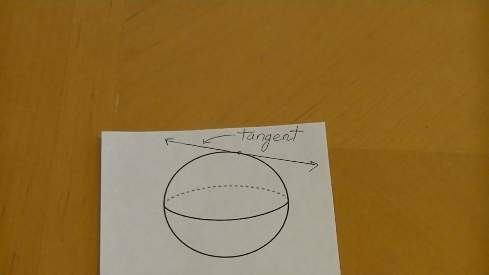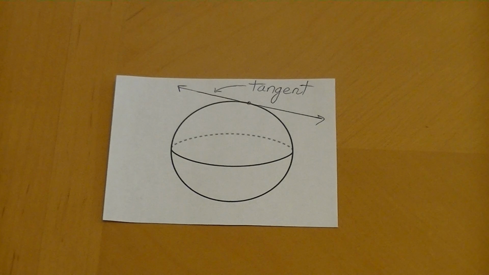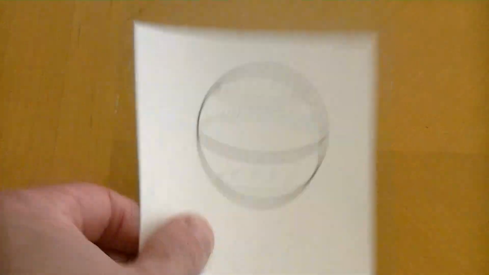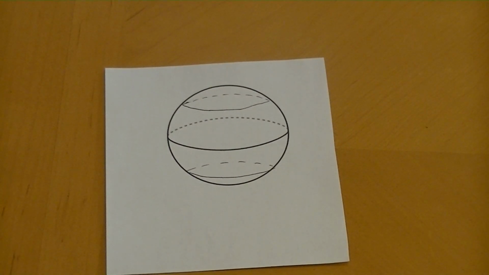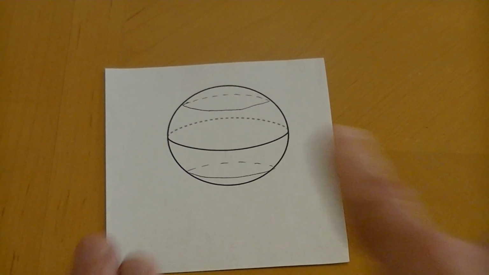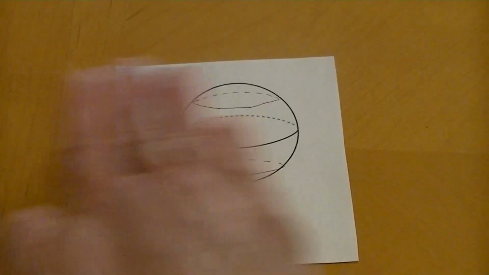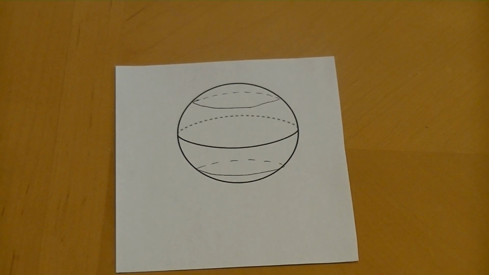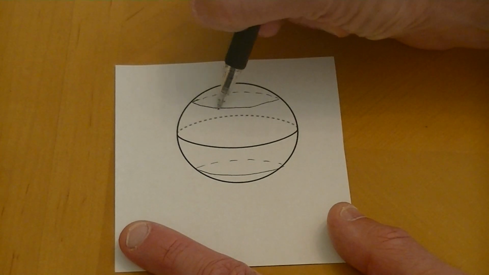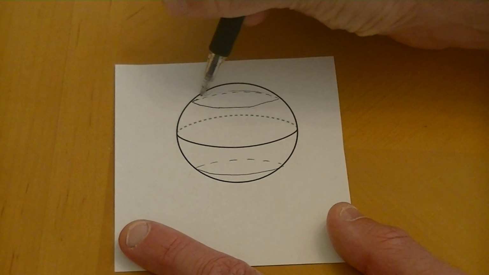Same vocabulary as circles. Here's another familiar word. A line that intersects a sphere at exactly 1 point is said to be tangent to the sphere. Now, here's something a little new. If you slice through a sphere with a plane, so if we chop off the top of that sphere, for example, with a saw blade and just lopped off the top of the sphere, that cross section there would be a circle. So this is a circle that we could draw on the sphere all the way around.